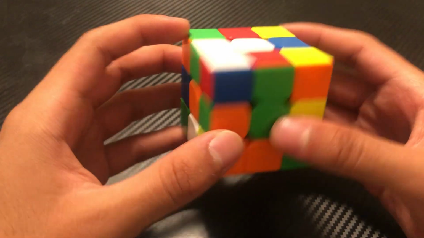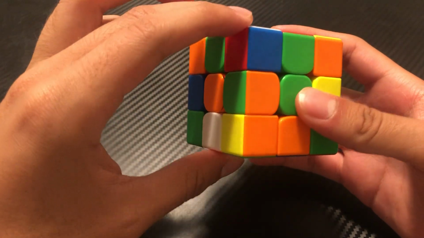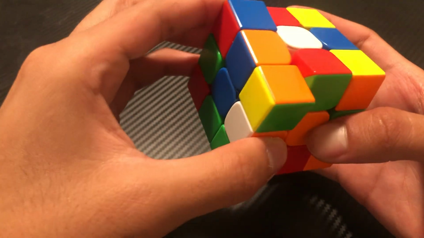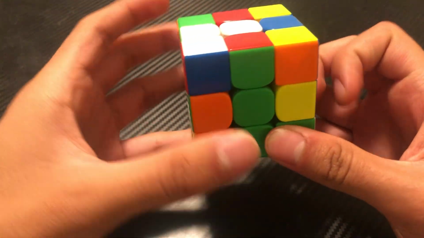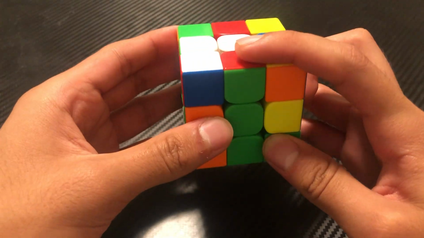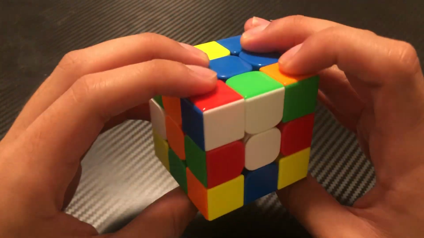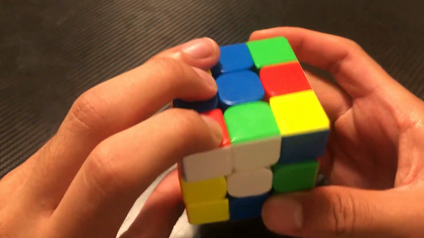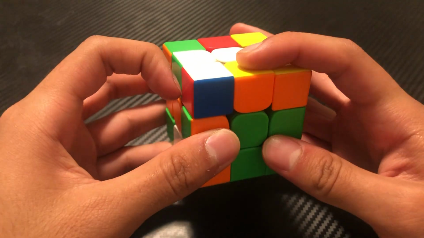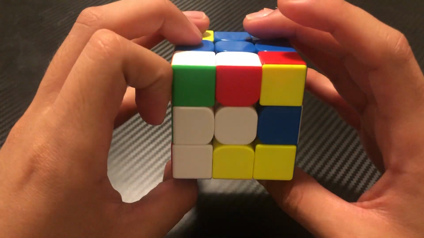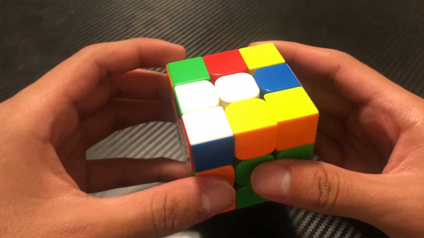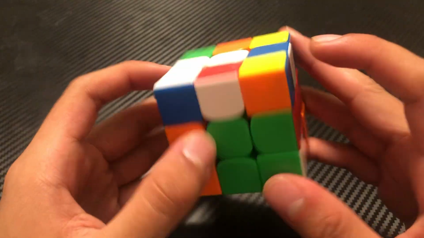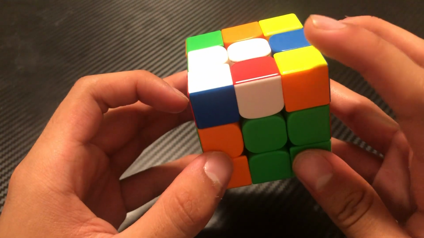So we can start by doing that algorithm. Now going on to UF. Now going into this commutator that breaks into UB. Now we can break into this edge flip.